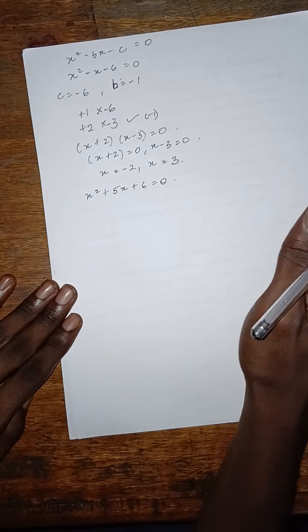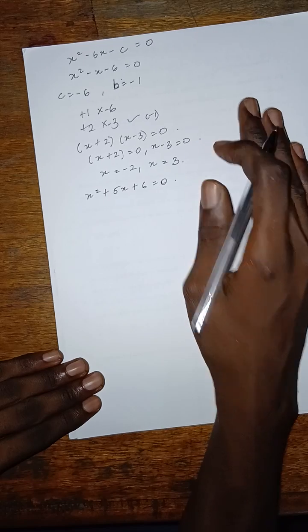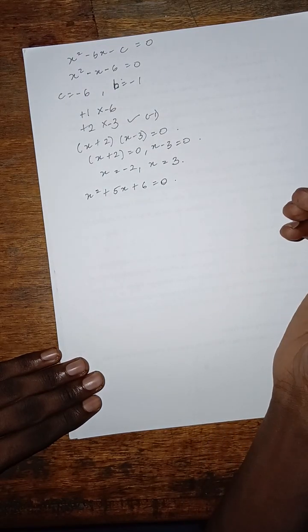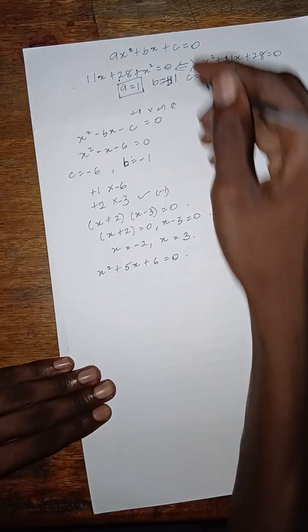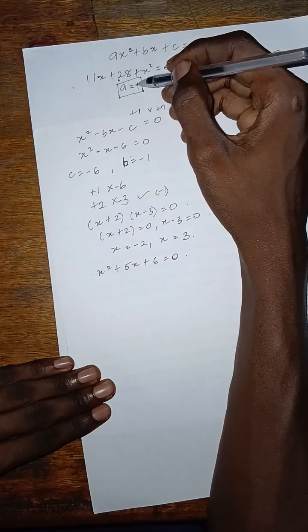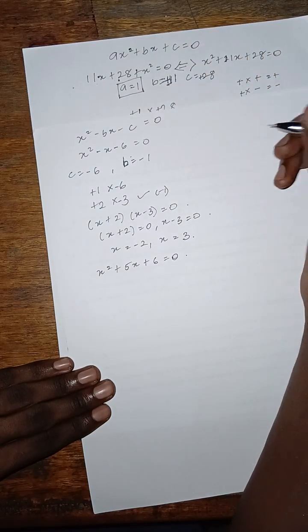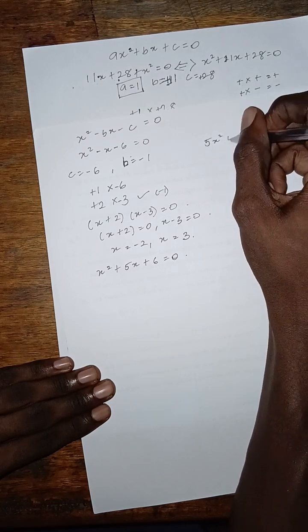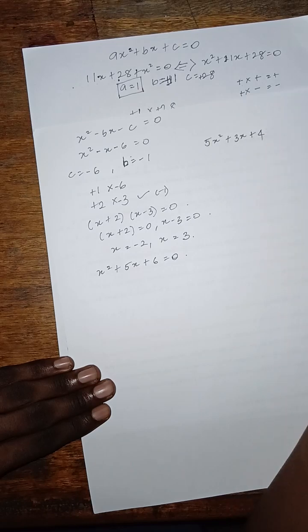Also, not all quadratic equations can be factorized. So I'll be showing in subsequent videos how to use other methods to solve quadratic equations. And my next video will also be showing you how to factorize equations where a is not equal to 1. For example, when we have something like 5x squared plus 3x, I'm just formulating this, to solve this using the factorization method.